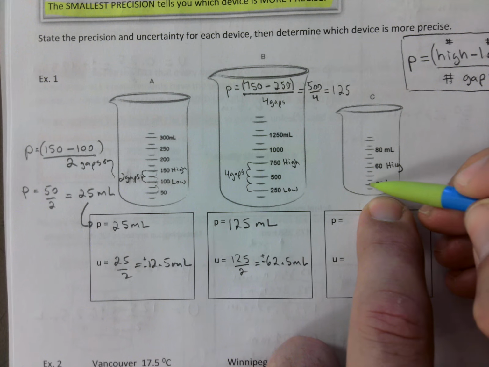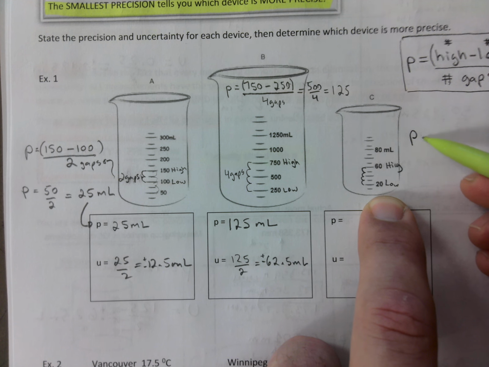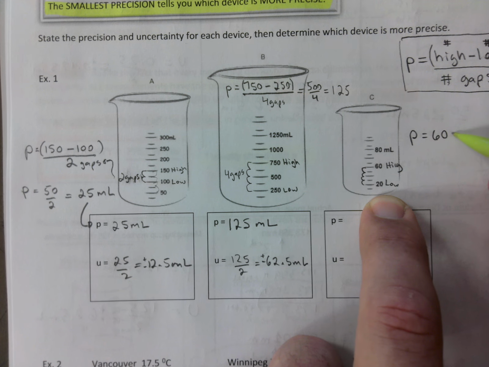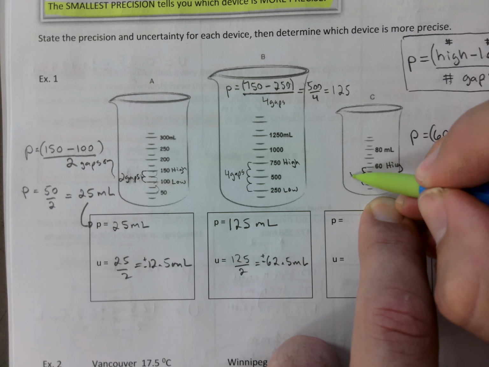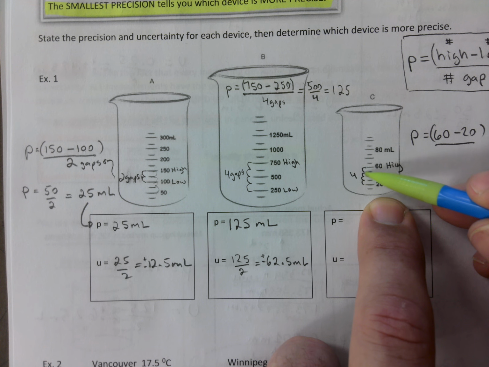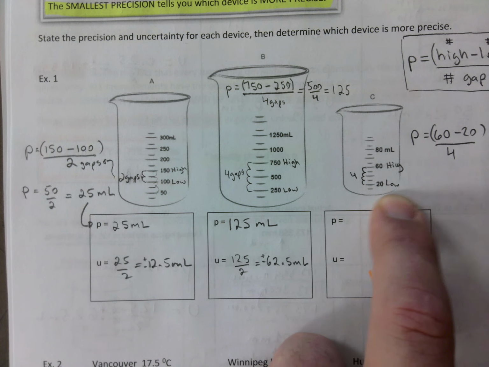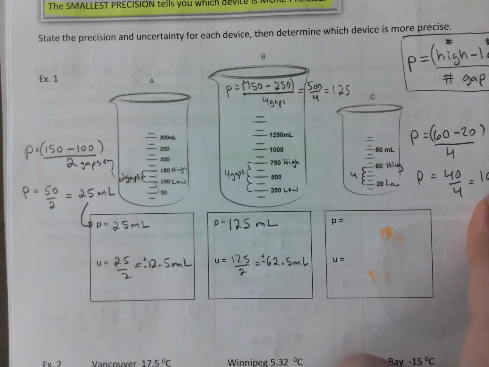So and then I'm going to count 1, 2, 3, 4. So my precision here is 60 minus 20 divided by 4. Right? There's 4 here. Or did I count right? 1, 2, 3, 4. Yeah, 4. So precision is 40 divided by 4, which is 10 mLs.